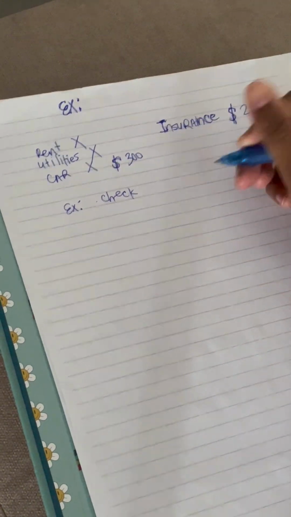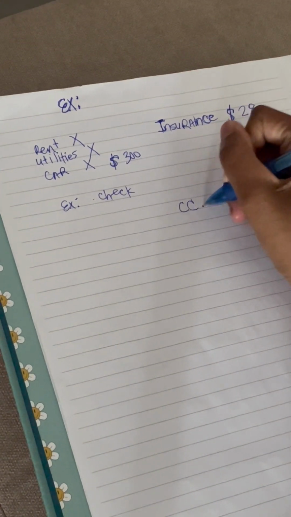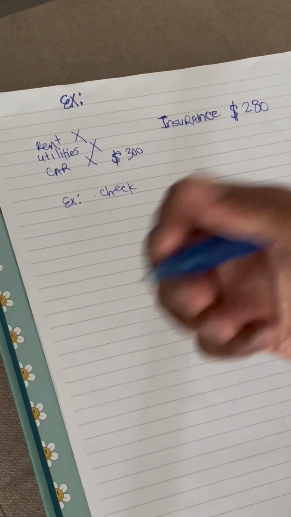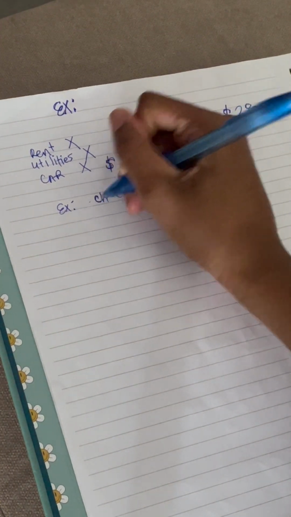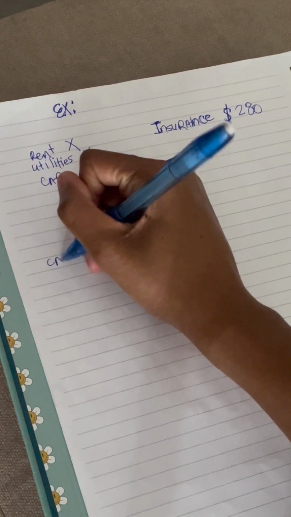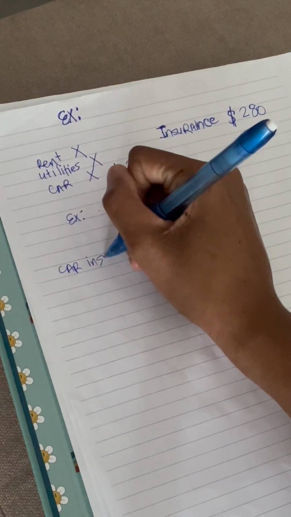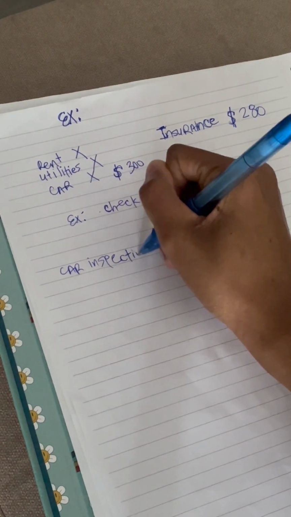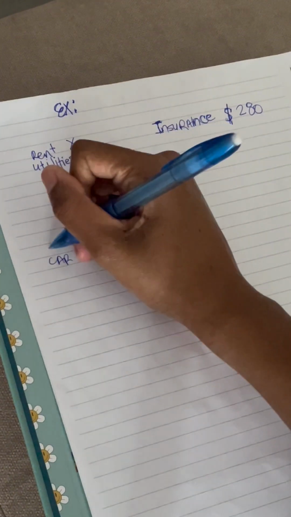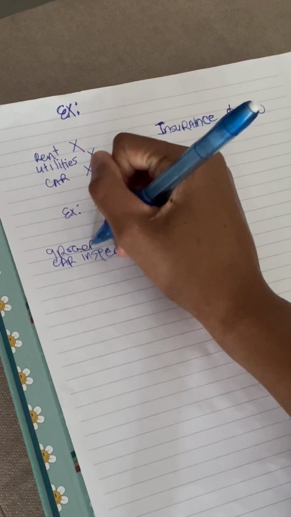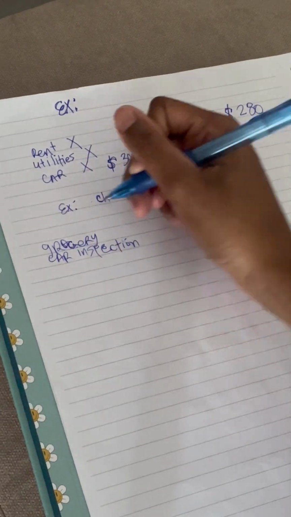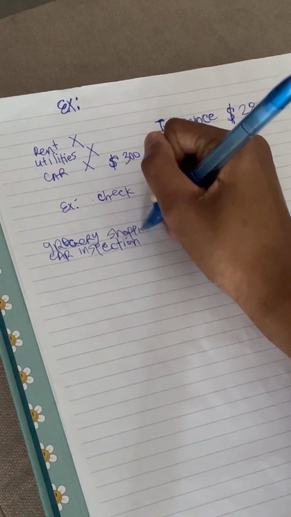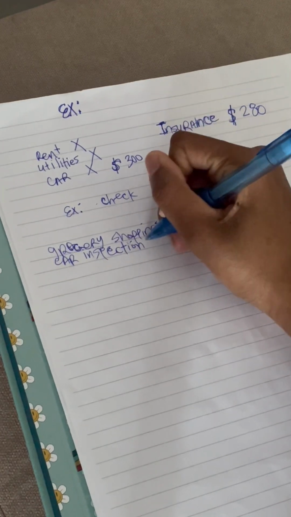How would I allocate my check if I have a credit card? Bills, I know that I'll be doing what do you call those things that you got to do for your car? Like car inspection, oil change. So put down everything you got to do. You know that you're going to do your grocery shopping, but your main bills are out of the way, which I did go grocery shopping, but I want to go grocery shopping again. So this is how I budget things, just writing it down.